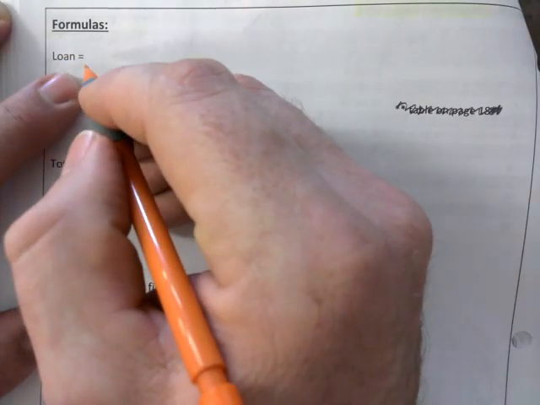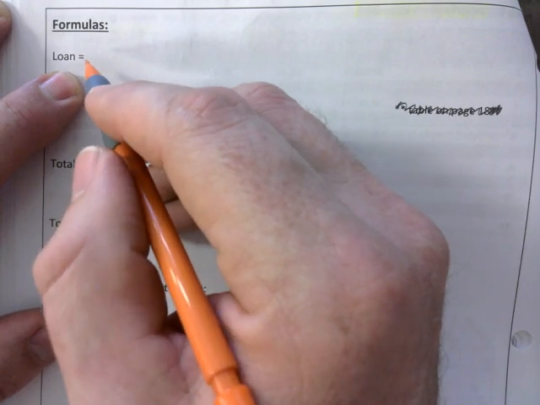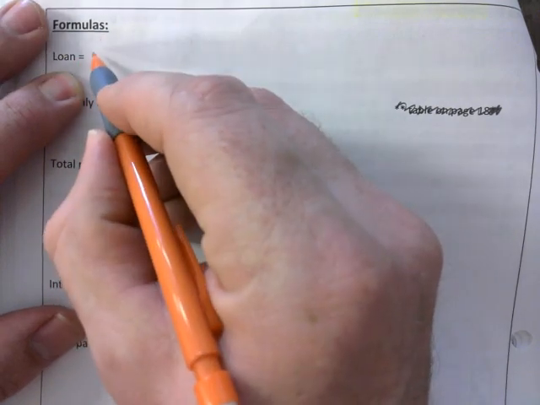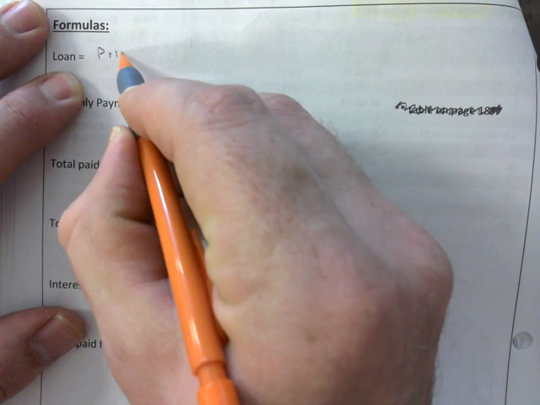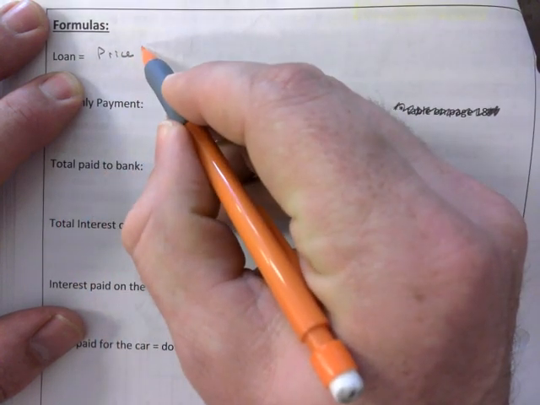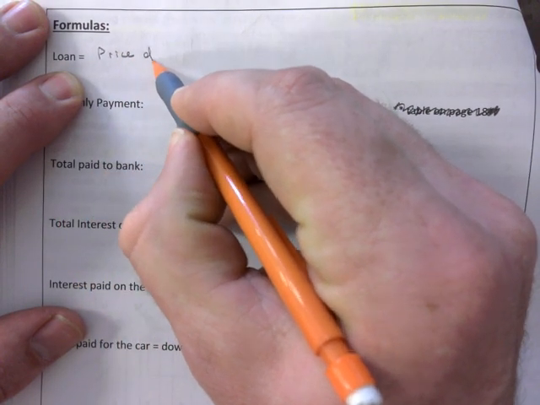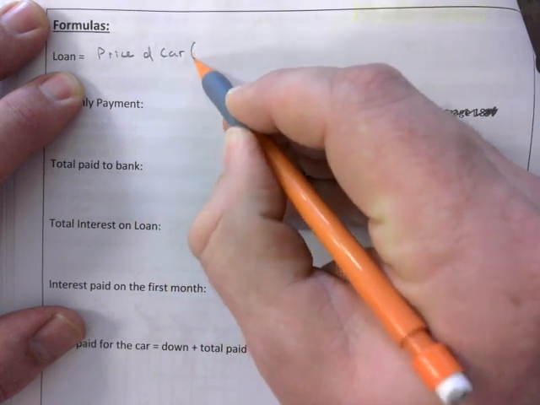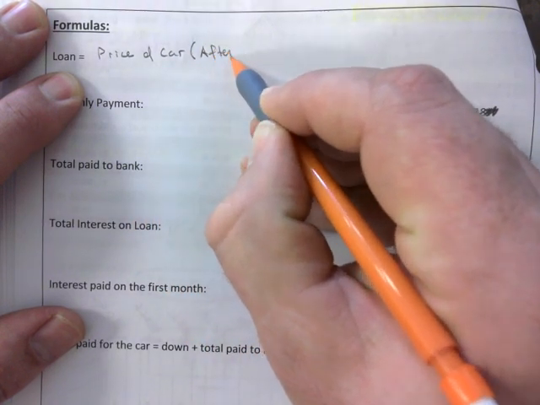Okay, loan. If you want to know, the loan is how much you need to borrow, right? So it would be the price of the car, watch this, in brackets, after tax.